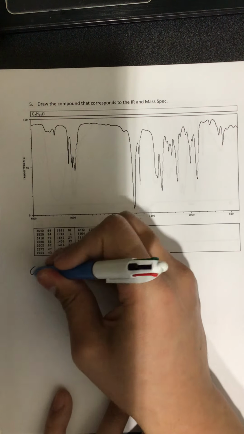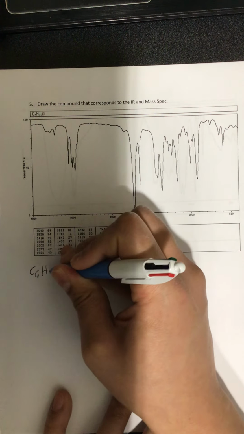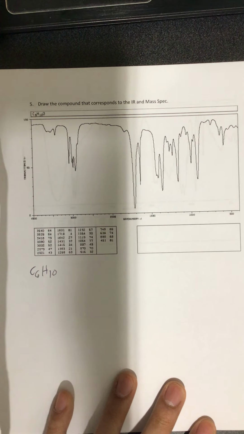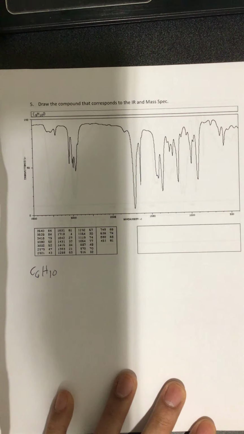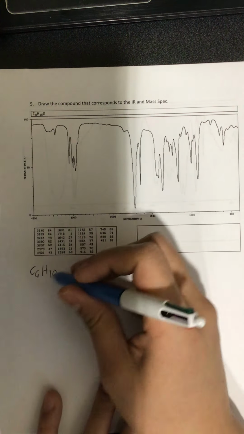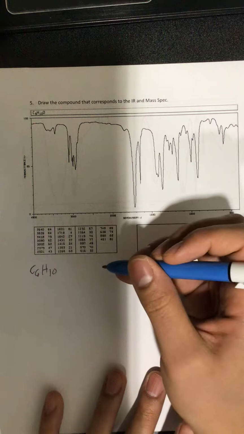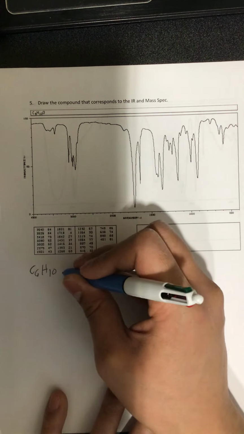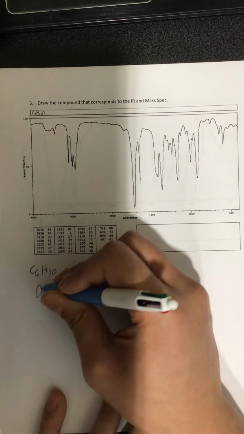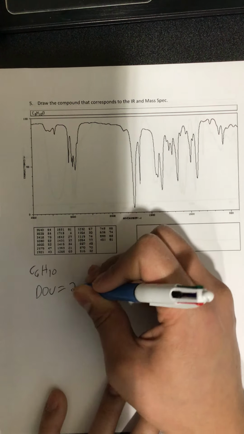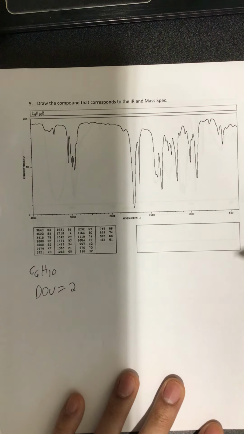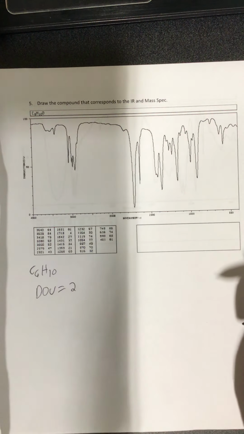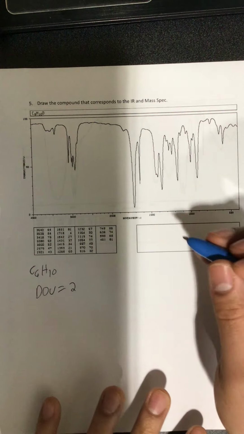First thing we want to do is our degrees of unsaturation, and you completely ignore the oxygen for it. Now, I forget what the formula is that we use in this class because I learned a different formula when I was an undergraduate, and I don't want to be confusing. So use the formula, figure it out, but I will tell you that the degrees of unsaturation is going to be equal to 2. I learned a mathematically equivalent formula, but it's different, and I can never keep it straight which one they use here.